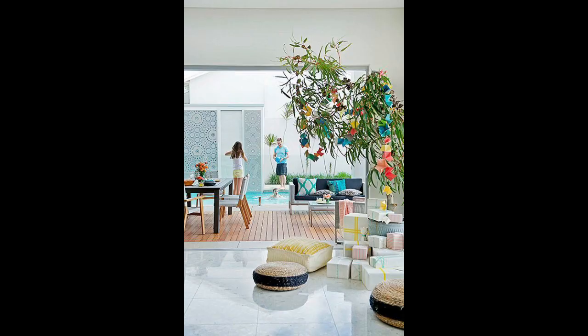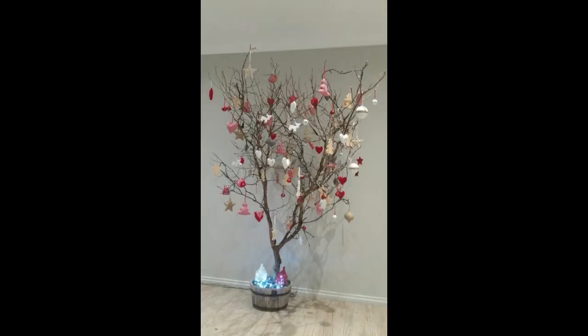And another time we had an Aussie Christmas tree. And what she did was she got some branches of one of the eucalyptus trees and she just put it into a pot. And then the way she decorated with the Christmas baubles and things like that on it. Then she went to an Australian souvenir shop and bought all these little koalas.